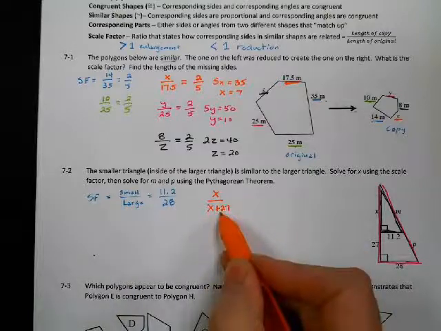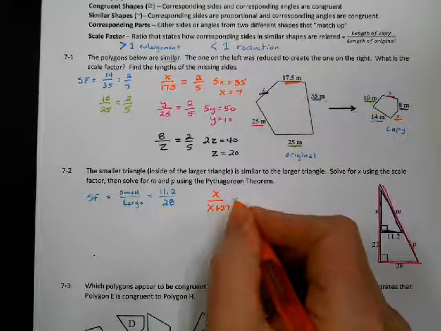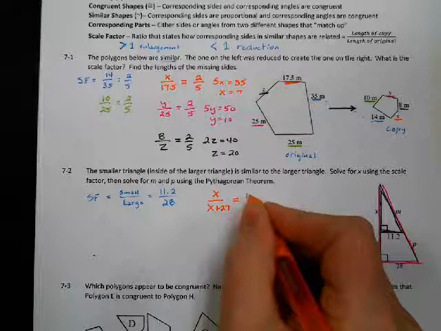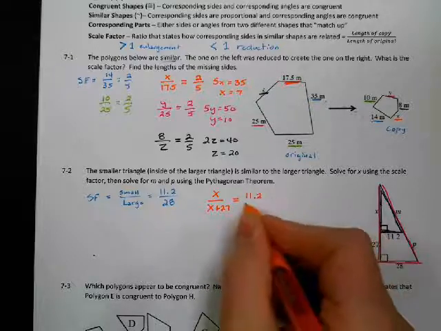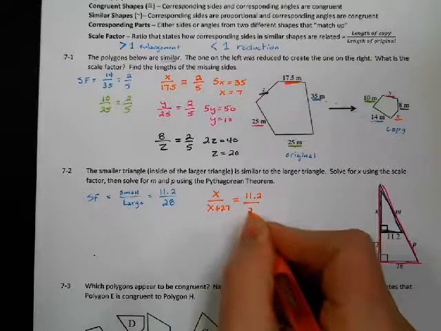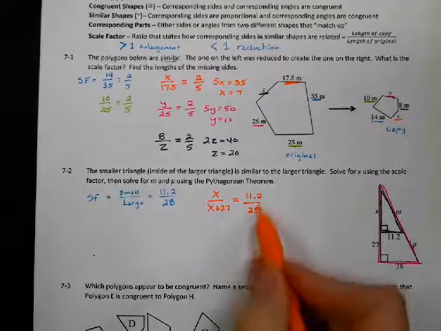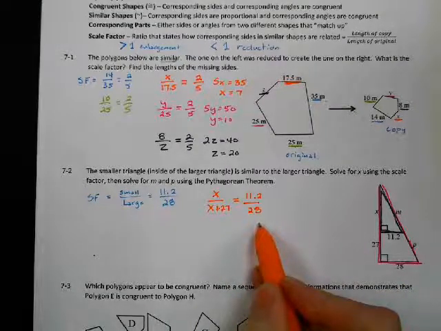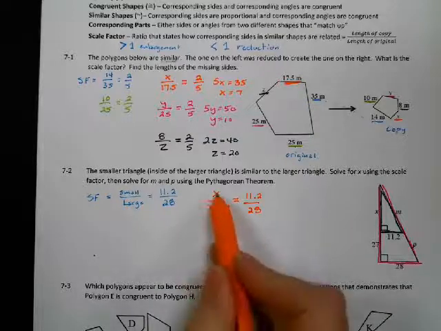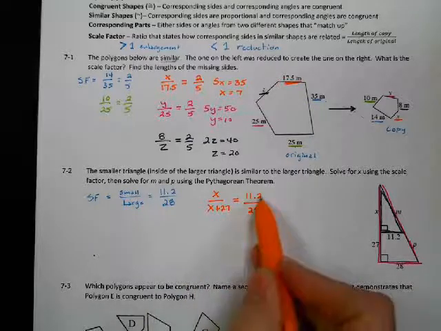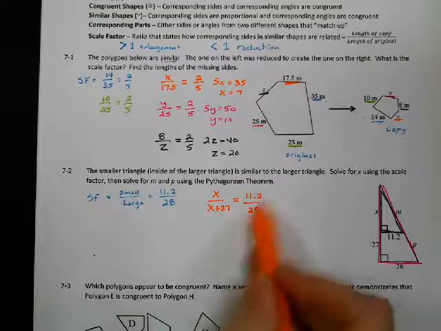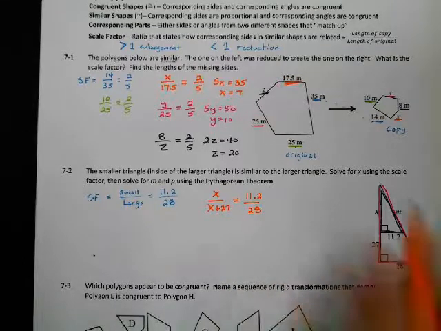So we're just going to set it equal to 11.2 over 28, because here's our scale factor. And we've got small over large, small over large. Now we could have reduced this fraction if we wanted to. I'm not going to worry about it right now. We're just going to use our calculators as we do this.